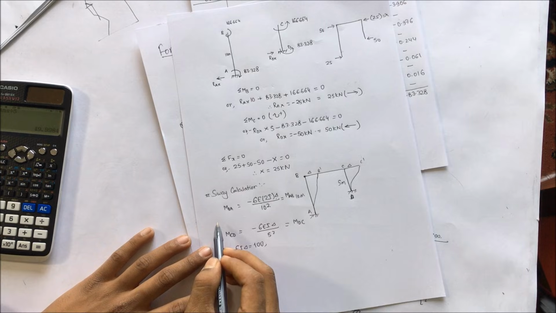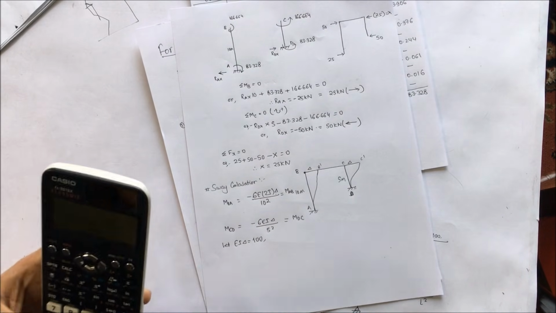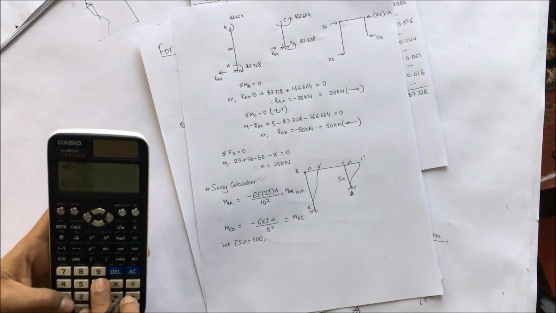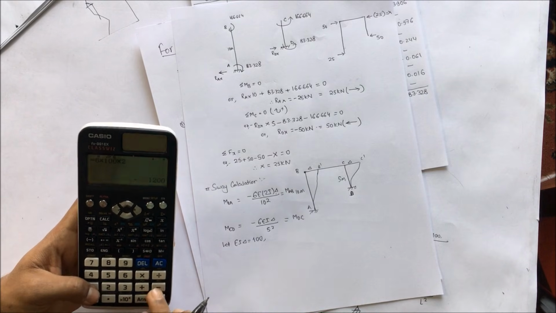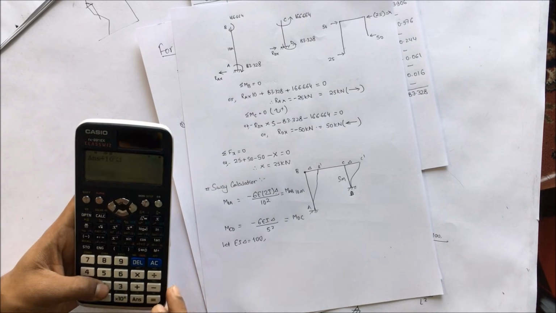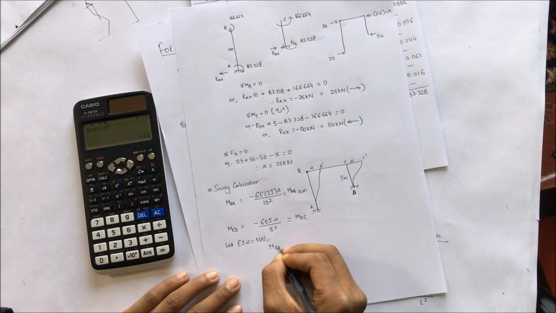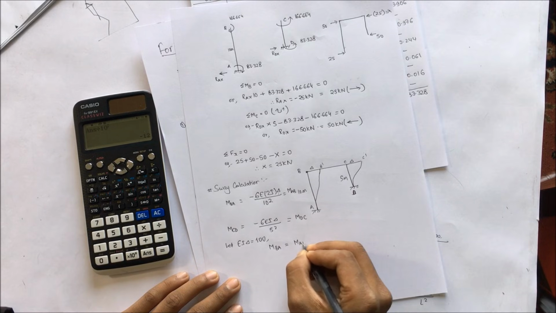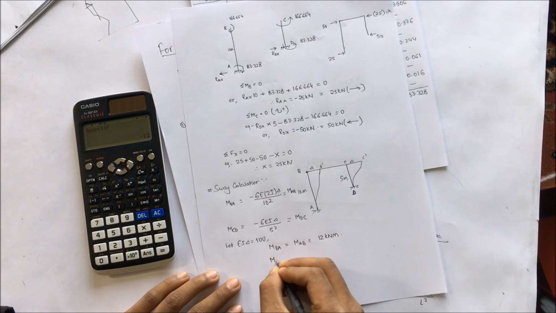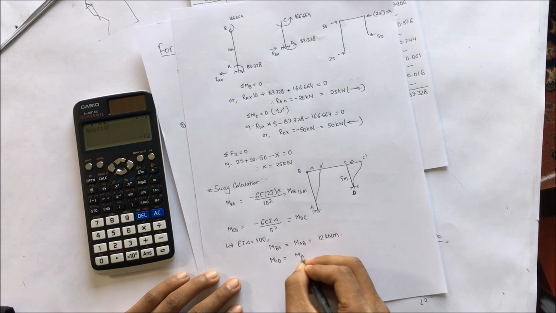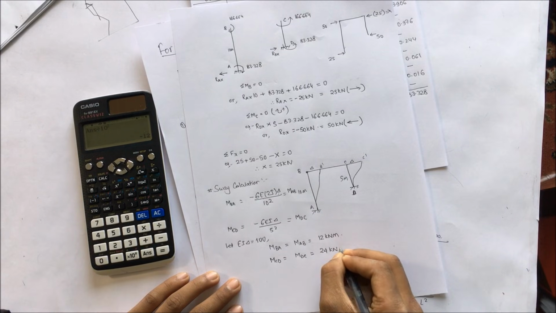Then we can calculate this value. Minus 6 into 100 into 2 divided by 10 square. We get MBA is equal to MAB as minus 12 kilonewton meter, and MCD is equal to MDC is equal to minus 24 kilonewton meter.